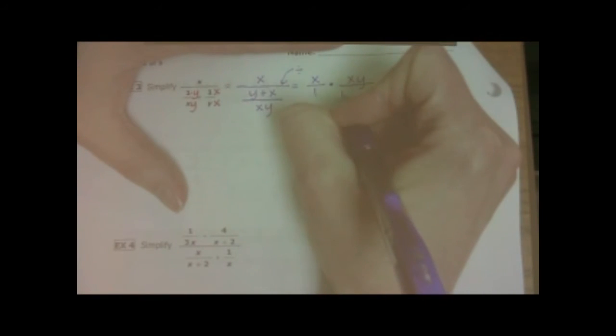So remember, my top here is just an x. Make it a fraction so that you don't get confused by what is in the numerator and what's in the denominator. Now I'm just going to change this to multiply, and I'm going to flip this one upside down. So xy comes to the top, and on the bottom I have y plus x.